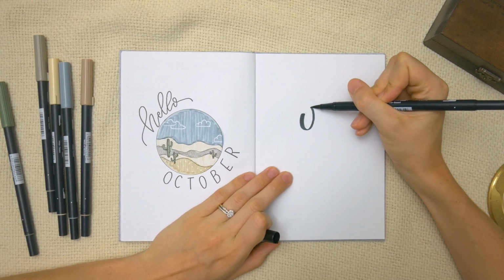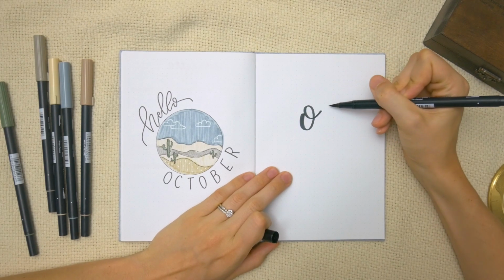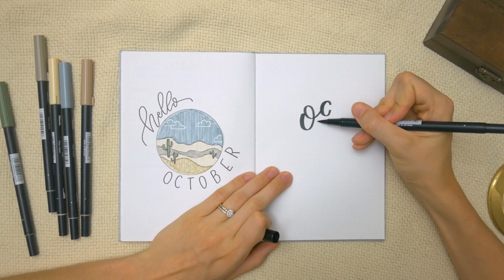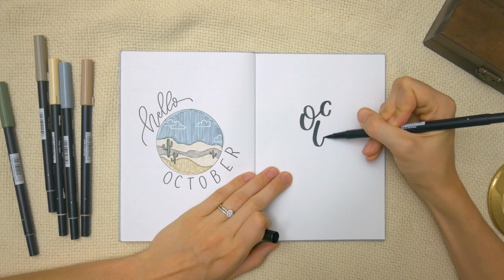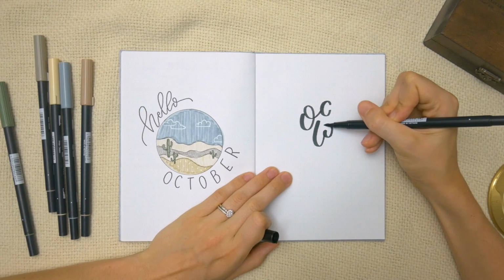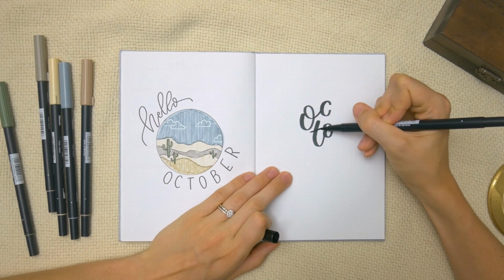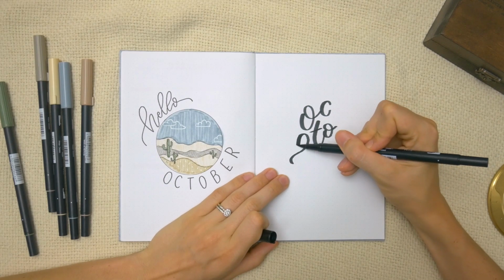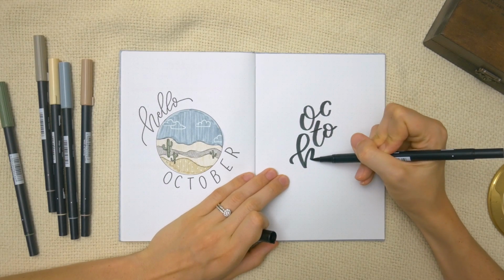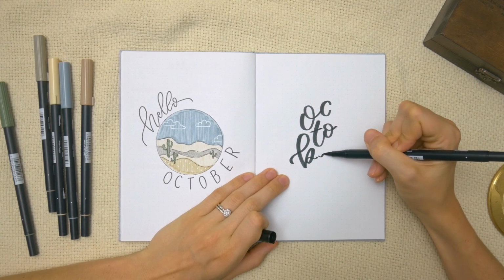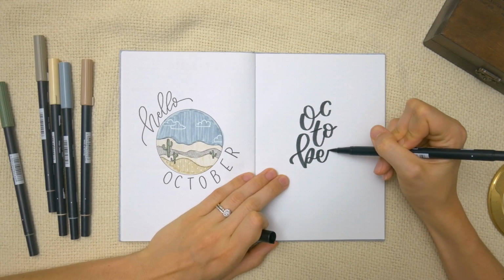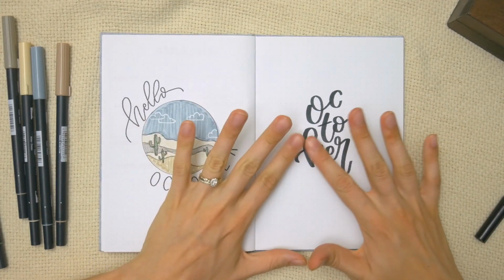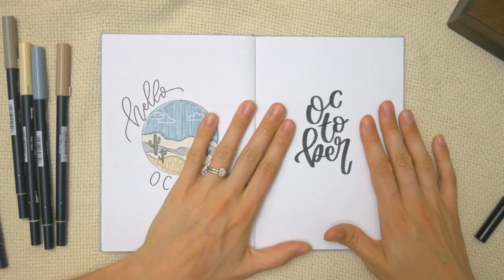So I've got O, and then I want the C to be a bit higher up so that I can fit my next two letters, T and another O below there. And then I'm going to put the B, have that be nice and big over here. E, and I want my R to kind of fill that gap. So there we have our stacked calligraphy title.